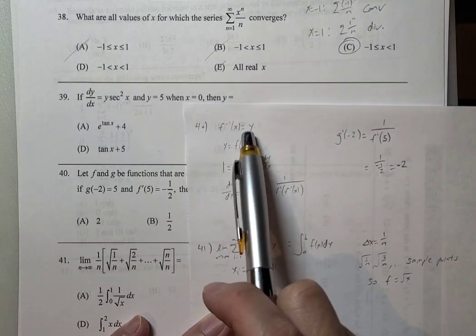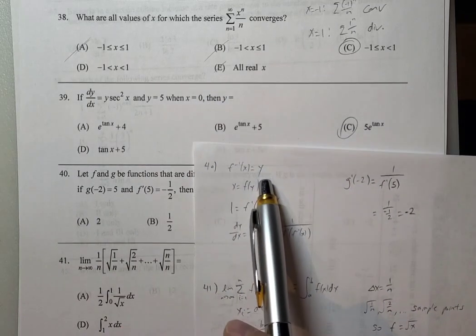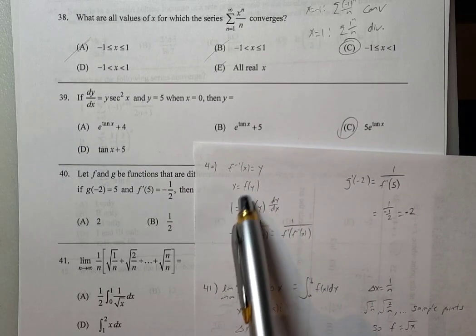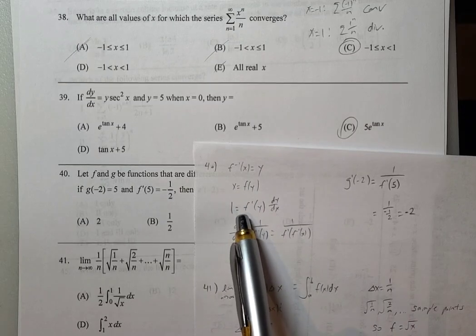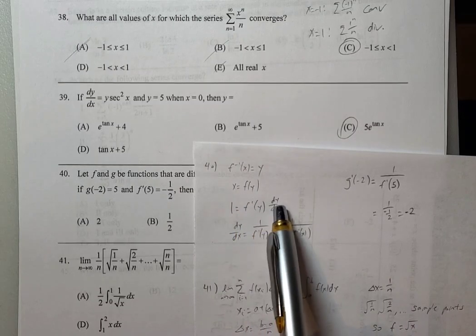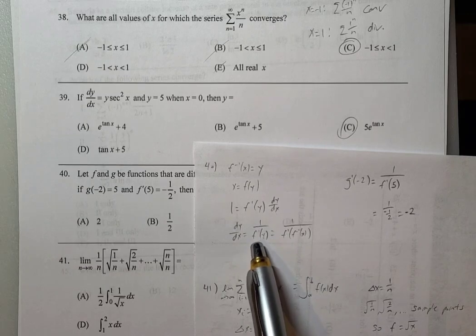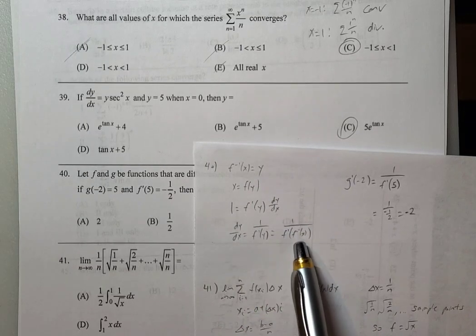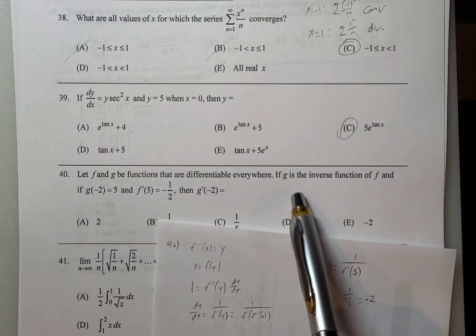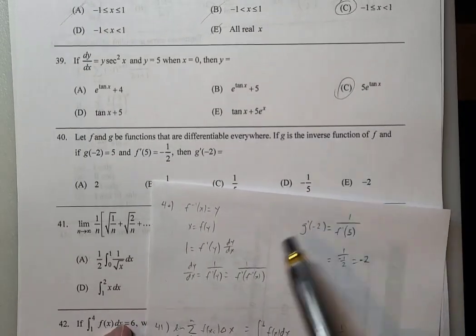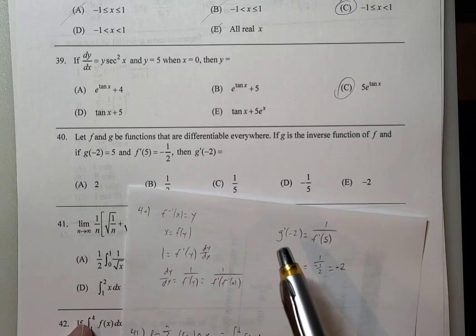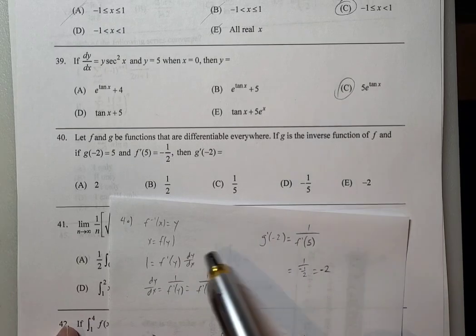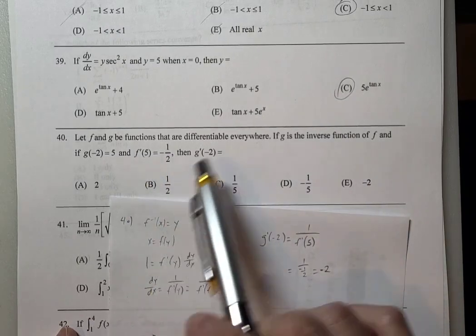f inverse of x is y. Suppose that's the case. We can rewrite it as x is f of y. Differentiate both sides. 1 is f prime of y, dy/dx. So dy/dx is 1 over f prime of y. y is f inverse, so it's 1 over f prime of f inverse of x. So g is f inverse. So don't get confused by the g and the f and all that.